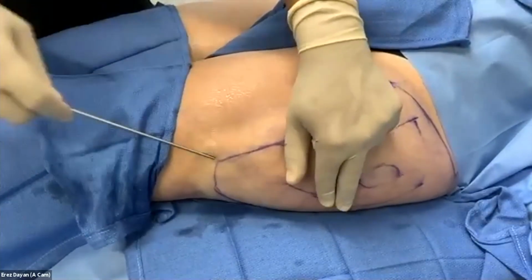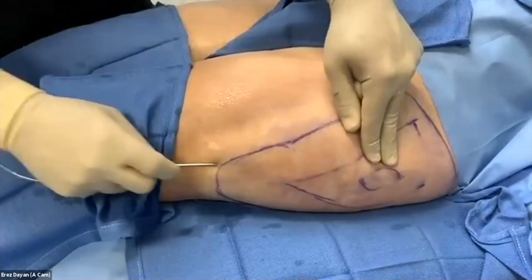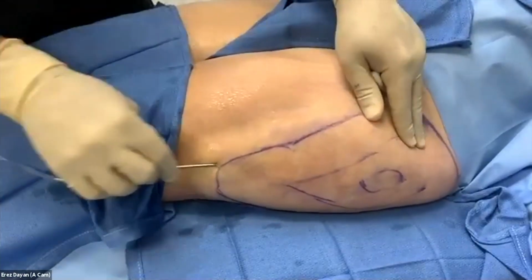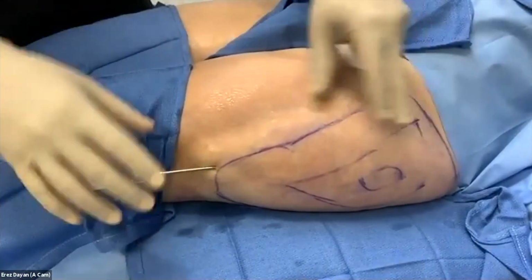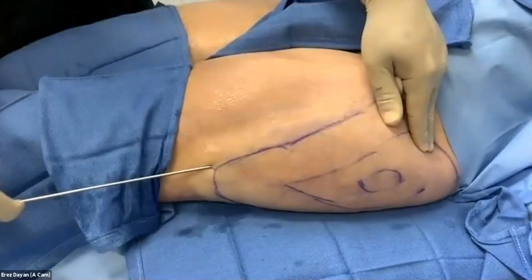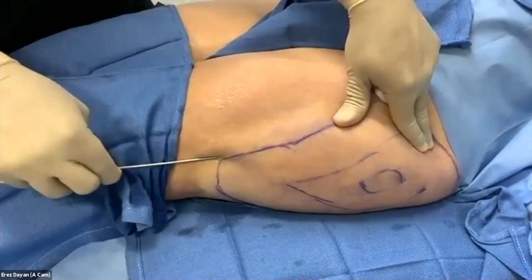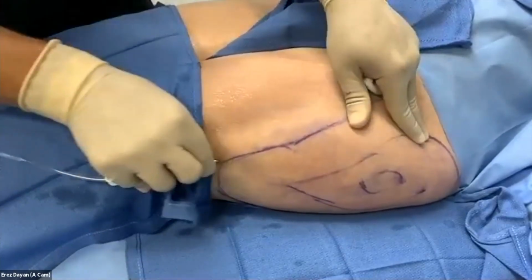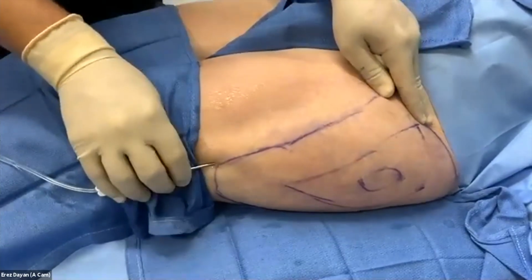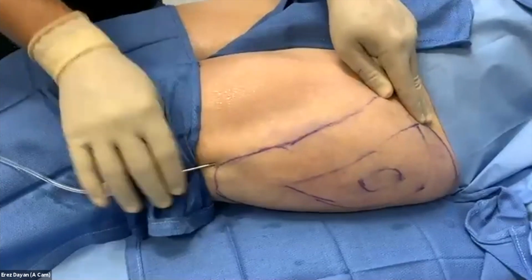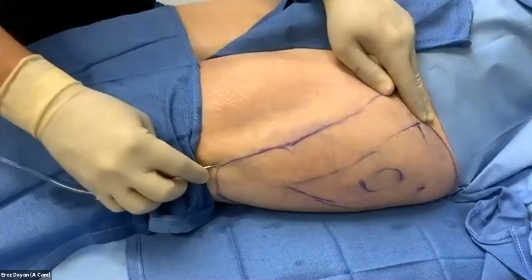But I like the tumescent because it allows me to make sure that I'm safe with the radio frequency. It acts as a heat sink, and then I know I'm in the right planes here. I don't want the patient to feel any pain, and then I have to come back and put more tumescent in. Same thing with the face. I'll probably put 200 in. Not in her case because we're going to do Accutite, but on a full face.